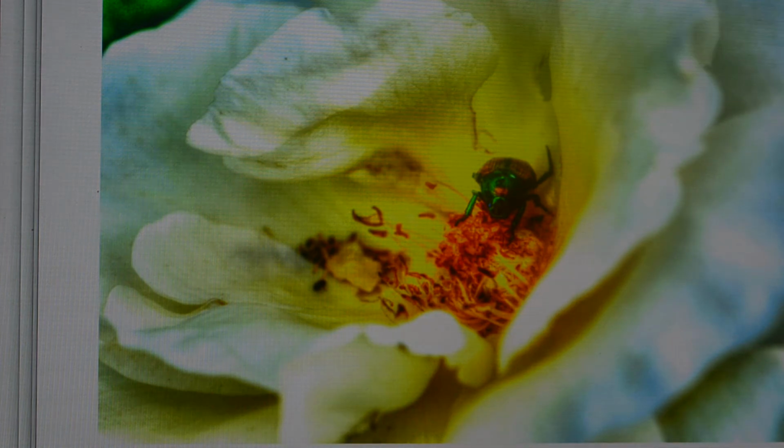This is a building in a storm. Whoops. Okay, now we're getting ahead of myself. My photos are out of order here.